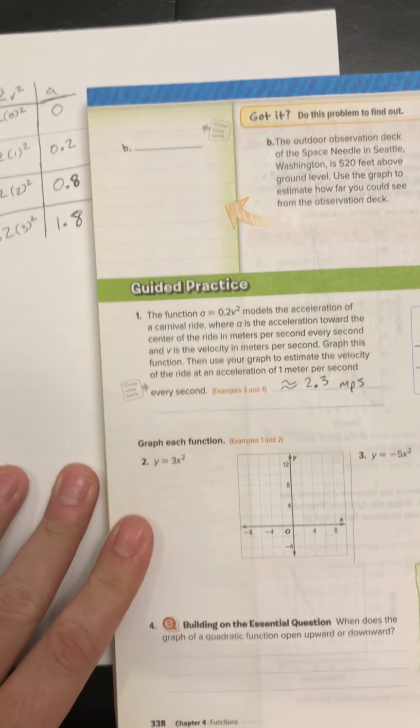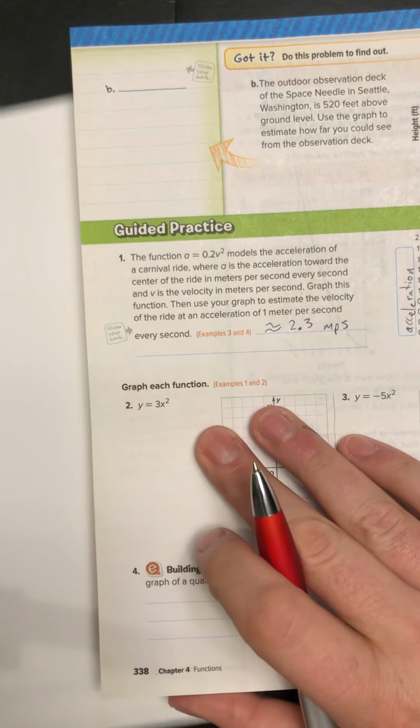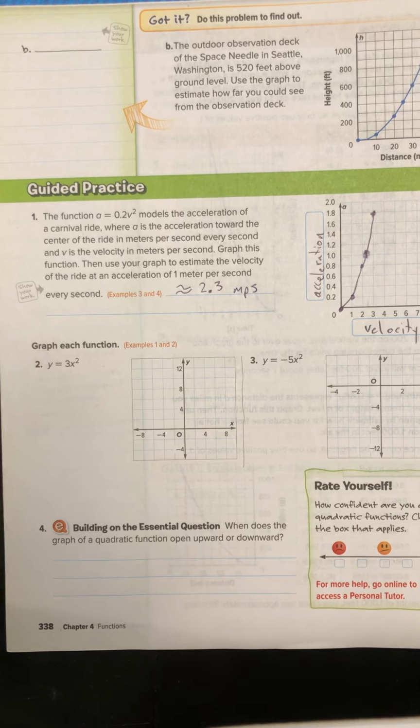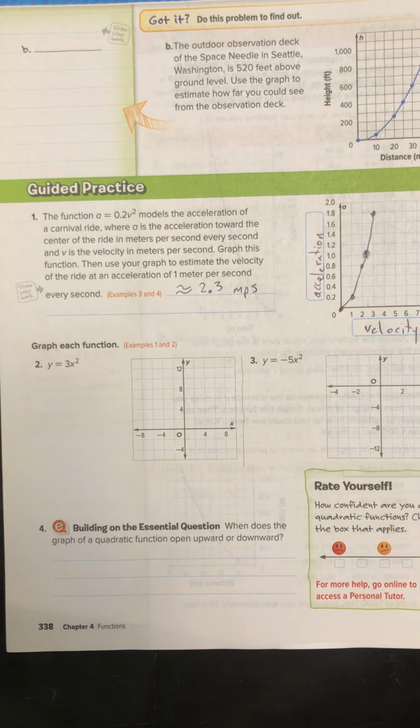I want to look at number 2 because I think that this is where I've seen a lot of mistakes. So I have y is equal to 3x squared.